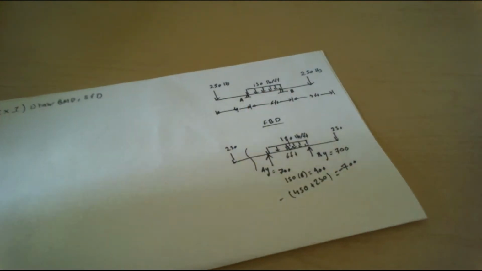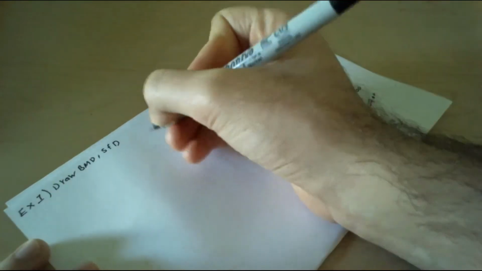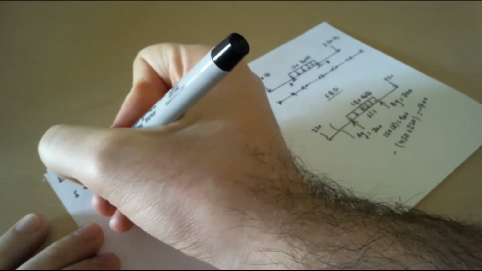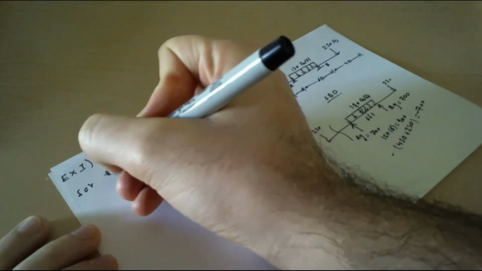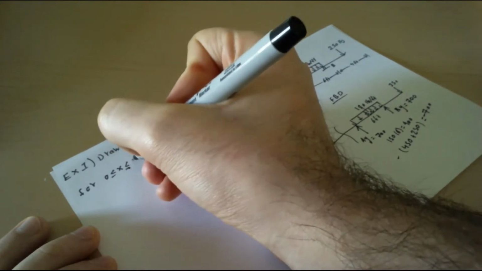So we cut it, and always when you cut something, draw the new free body diagram for it. So from here it's 0 to 4, so we write 0 less than x less than 4 feet.